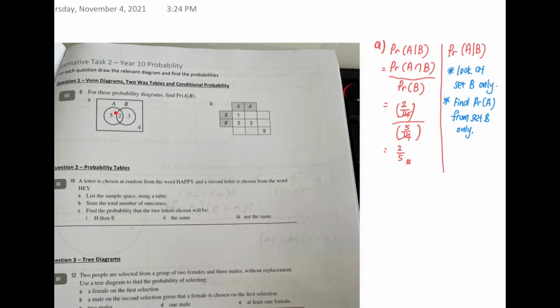If you look at set B only, it is just 2 and 3. So let's say I draw it out. If you look at set B only, we just have 2 and 3 over there. So this is the intersecting region with set A actually. Now find the probability of A from set B only. That means if you look at this set B, the probability of A is this part here, which is 2 out of the total of 5.